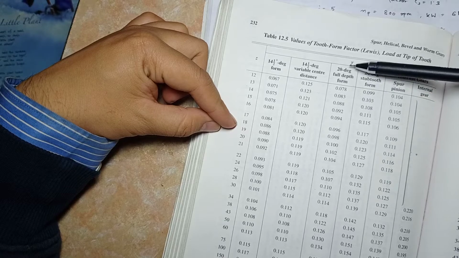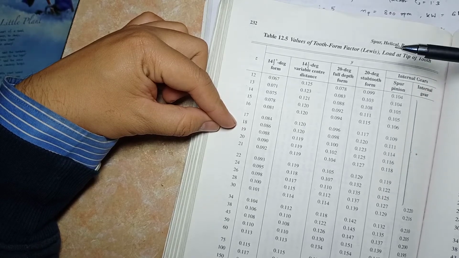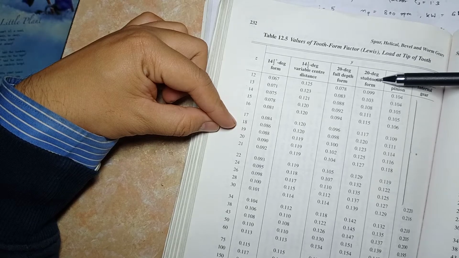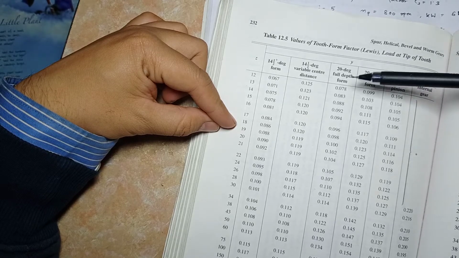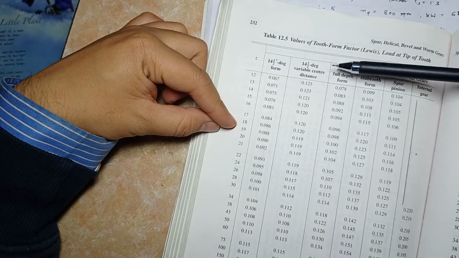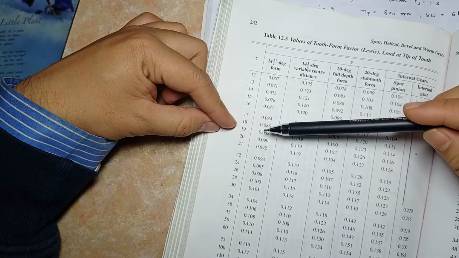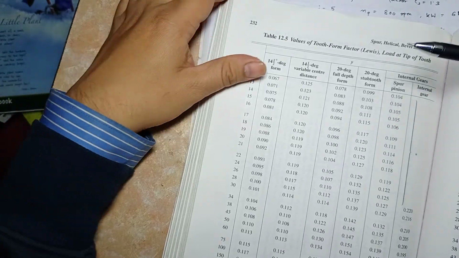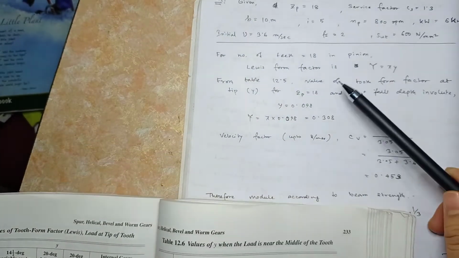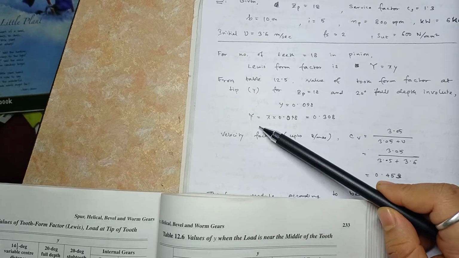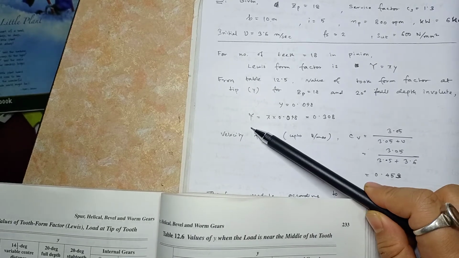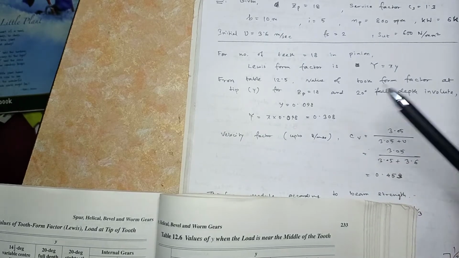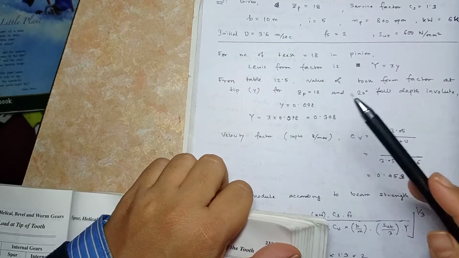This part is stub, so 20 degree stub we are not considering, or 14.5 degree full depth also we are not considering. So for 20 degree full depth with 18 teeth, the value of small y is 0.098, and multiply this with pi to get capital Y. This Lewis form factor is 0.308. The Lewis form factor is required later when you calculate the module.